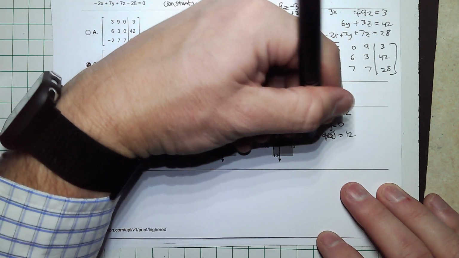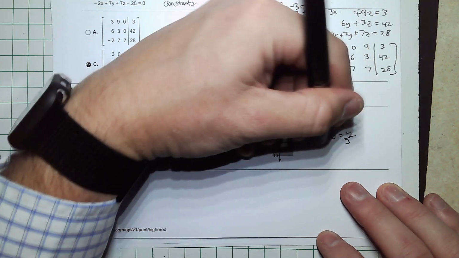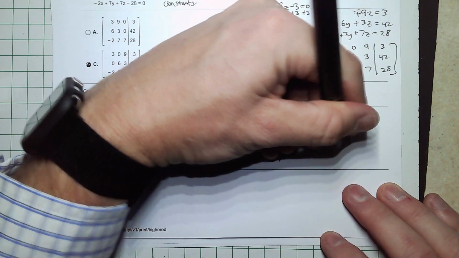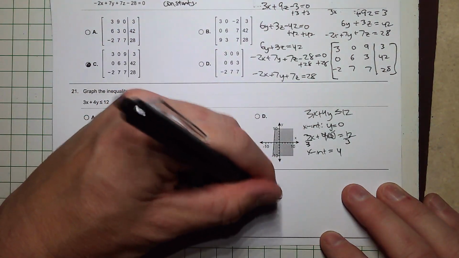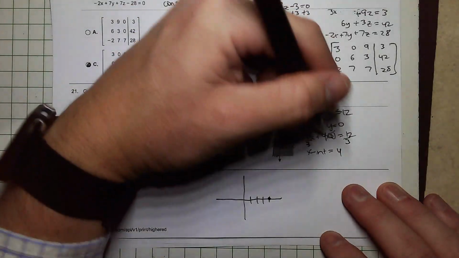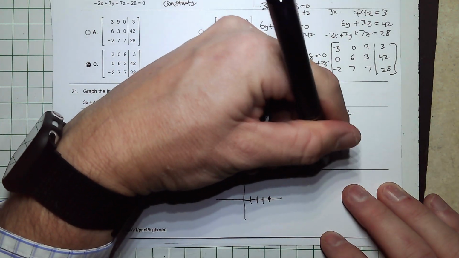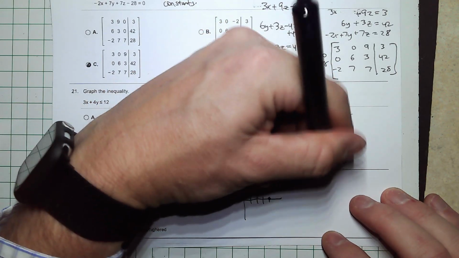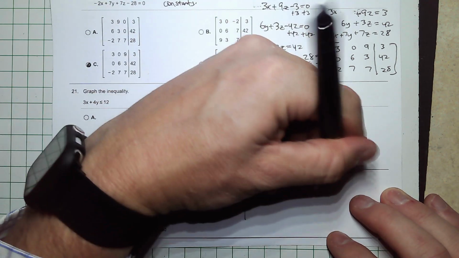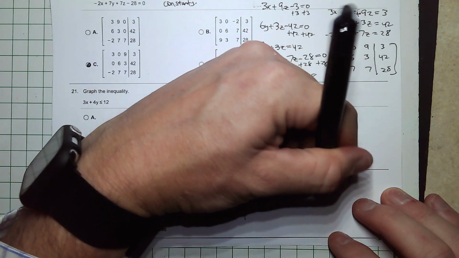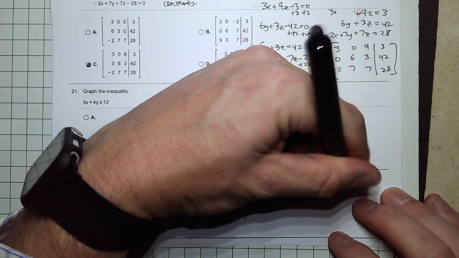Now I can divide by 3. So the x-intercept is equal to 4. Now to find the y-intercept, you make x equal 0. So 3 times 0 plus 4y equals 12. Divide by 4. The y-intercept is equal to 3.